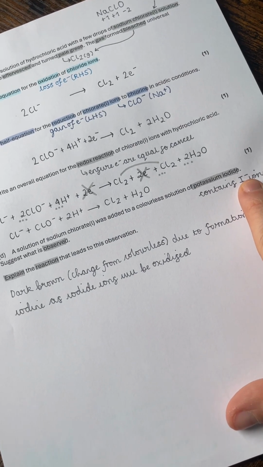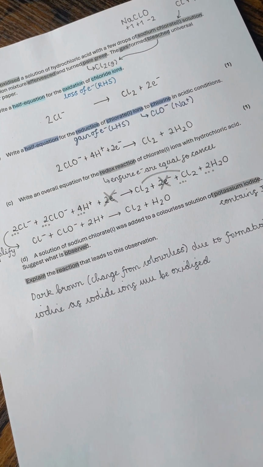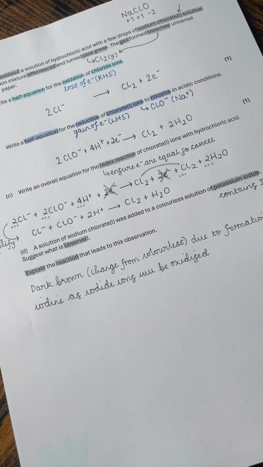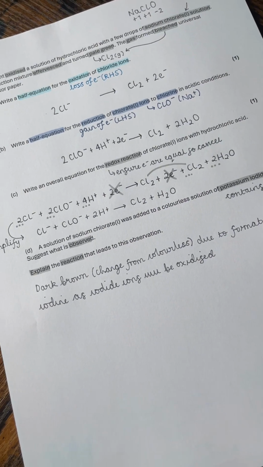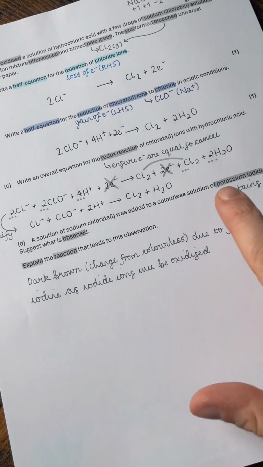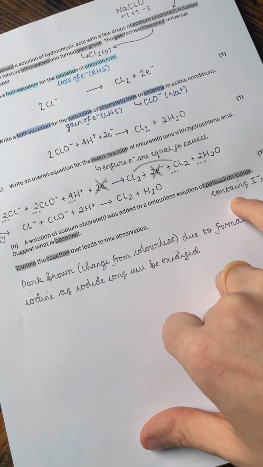So can the iodide ions behave in the same way that the chloride ions did? And that's exactly what they're going to do here. So instead of seeing a pale green gas that bleaches universal indicator paper, we're going to see a colour change from colourless to dark brown, which is the colour of our iodine in solution.